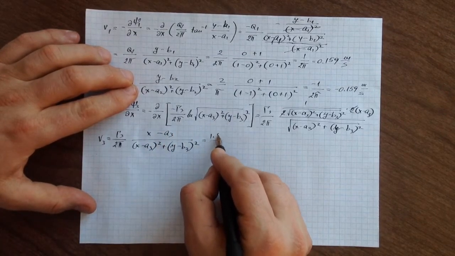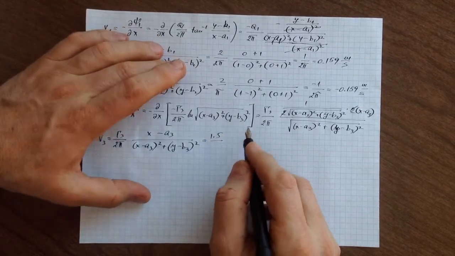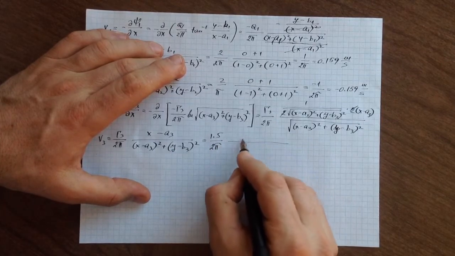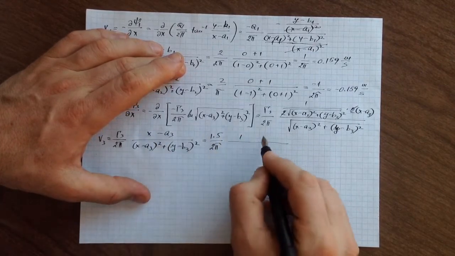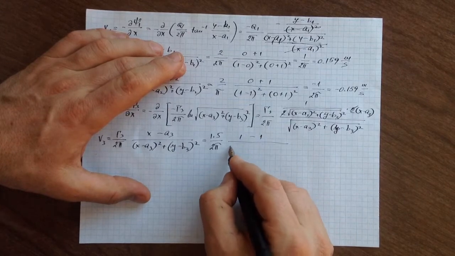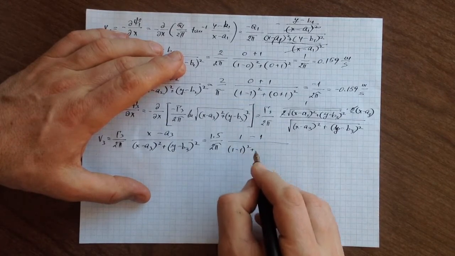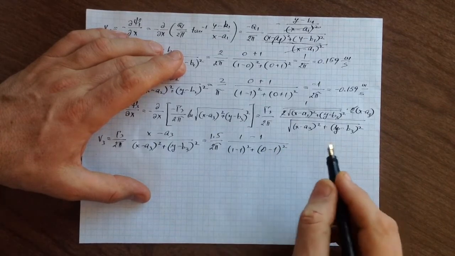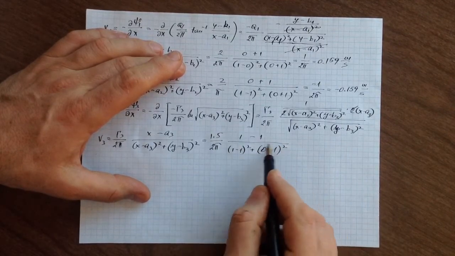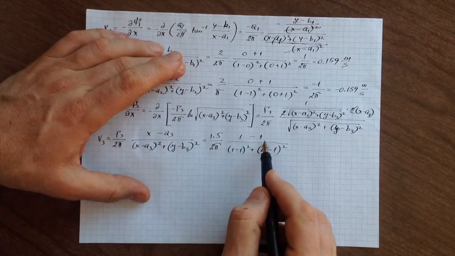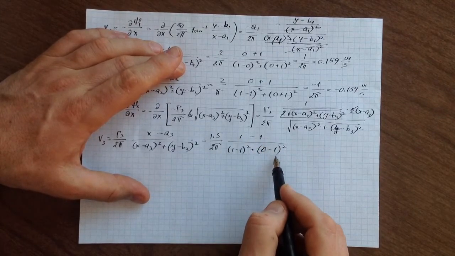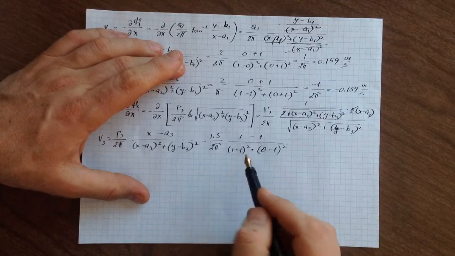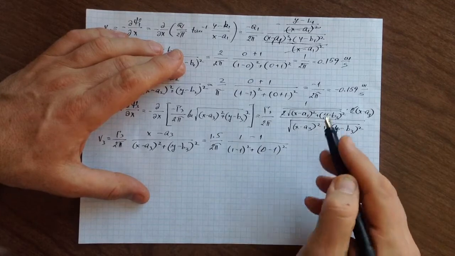So this is 1.5, that's the strength of the vortex, over 2 pi, and in the numerator we have 1 minus 1, and in the denominator 1 minus 1 squared plus 0 minus 1 squared. It's important to work out the denominator even though the numerator is 0, because if I had 0 there for some reason, then I would have 0 over 0, so it's undefined. Here I have nicely 0 over 1, which is 0.